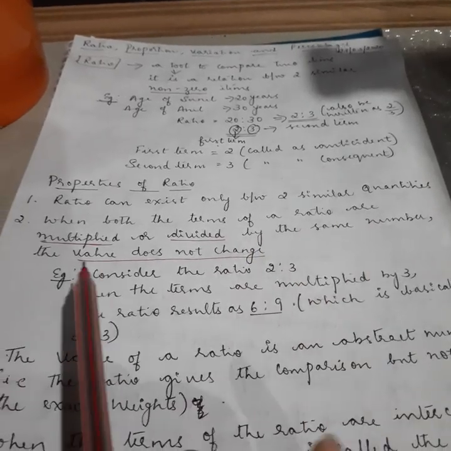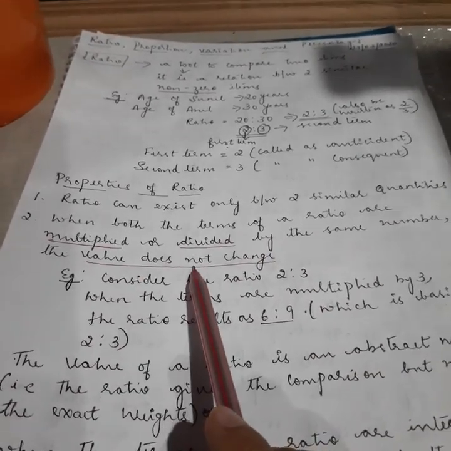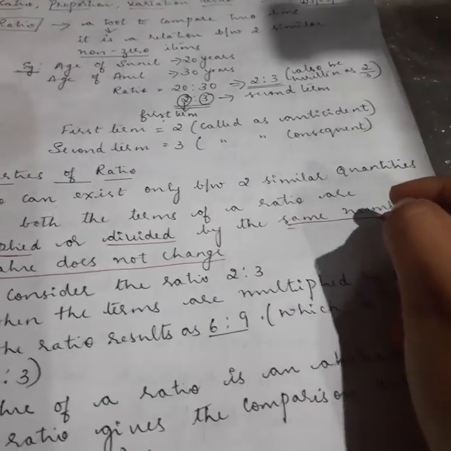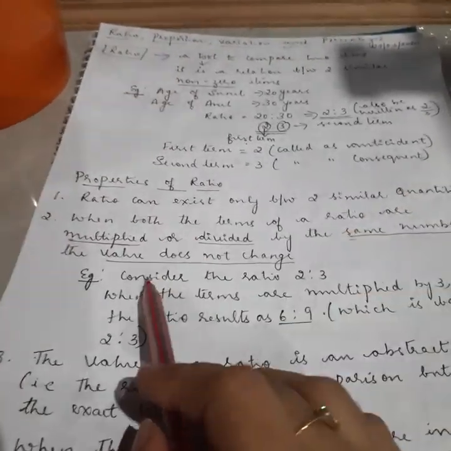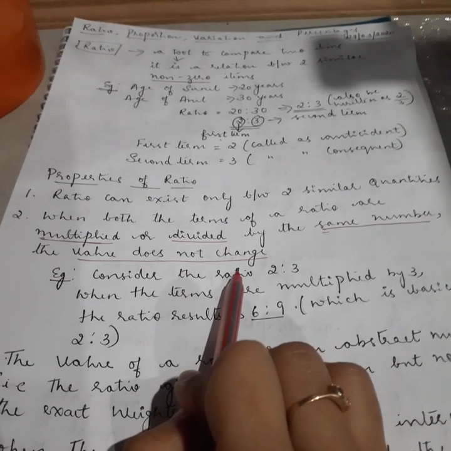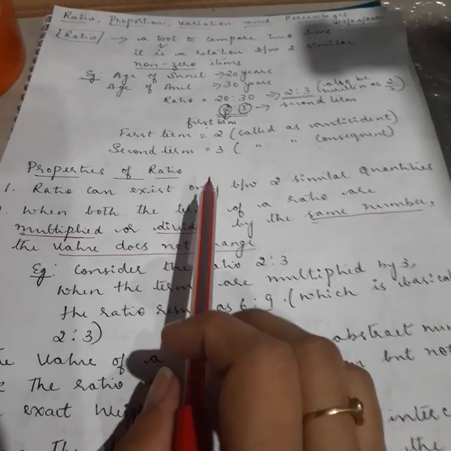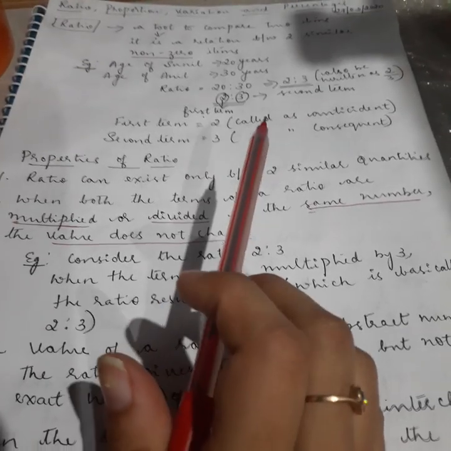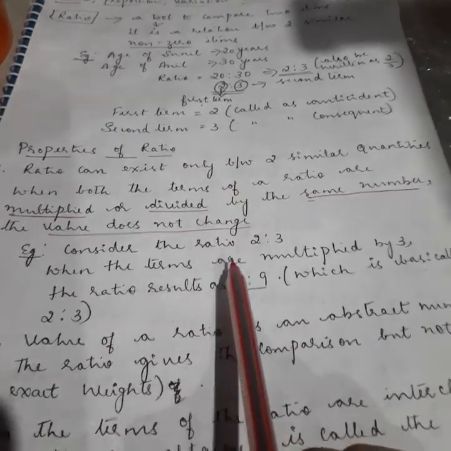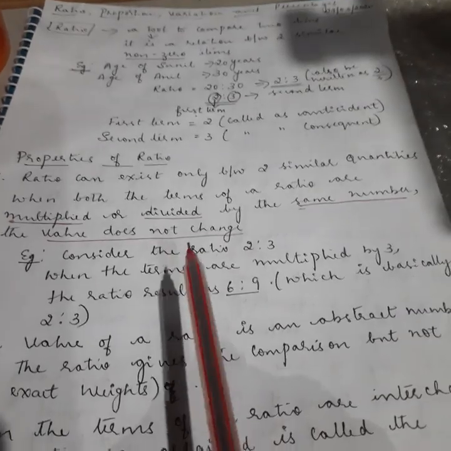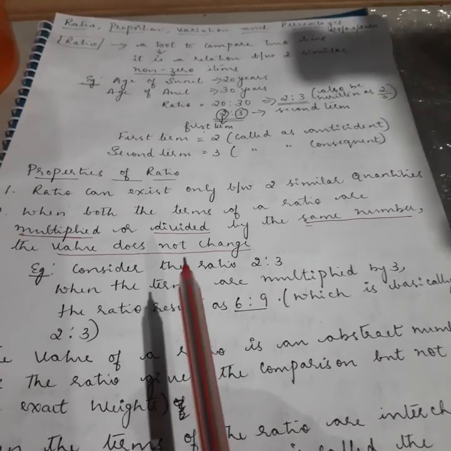Second property: when both the terms of a ratio are multiplied or divided by the same number, the value does not change. So this says that when you multiply or divide any ratio, you have to multiply or divide by the same number, and then the resultant answer also will be the same. That is what the property says.